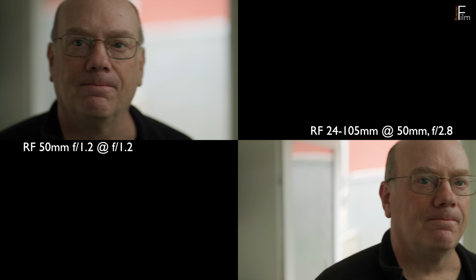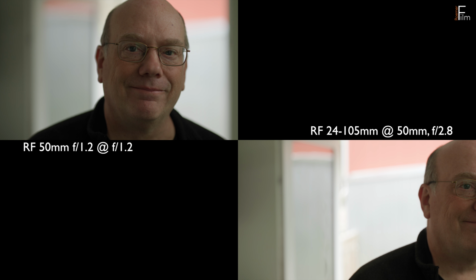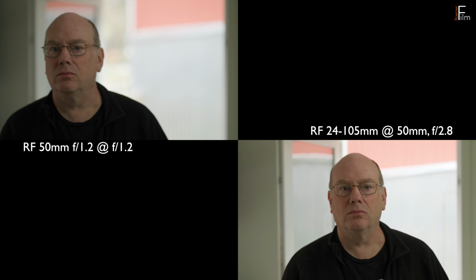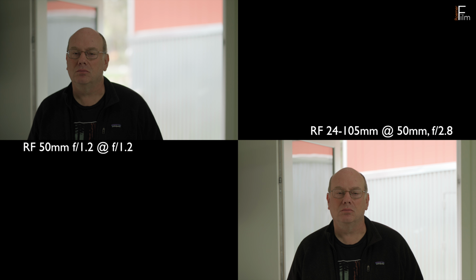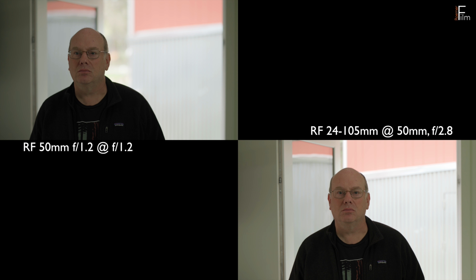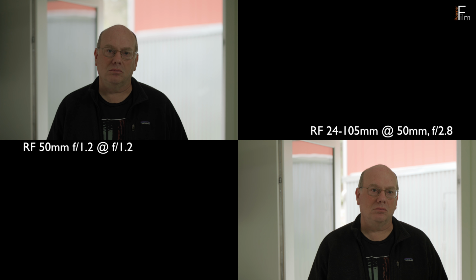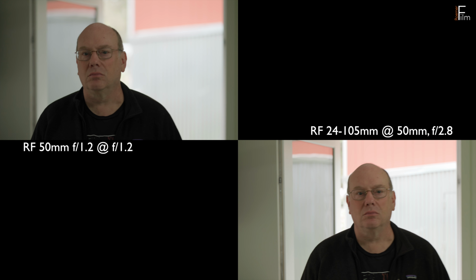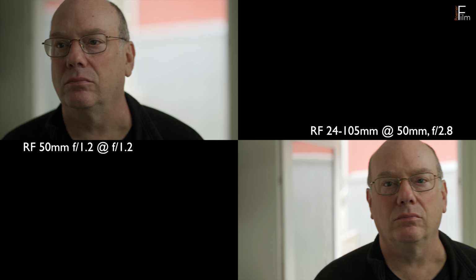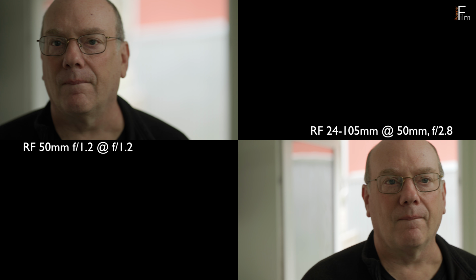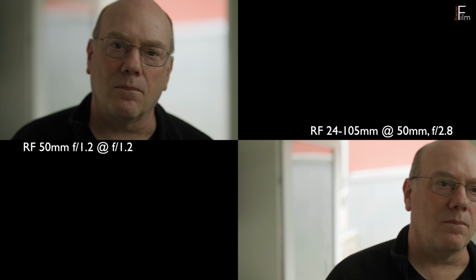I'm about to pull away from the camera again, so you'll see that focus breathing issue on the 50 f1.2 that I had mentioned earlier. Another thing to note is that the 50 f1.2 does have a bit more trouble tracking focus following me as I move back and forth and left and right. All said, I do love the 50 f1.2 as an A camera lens when filming interviews.